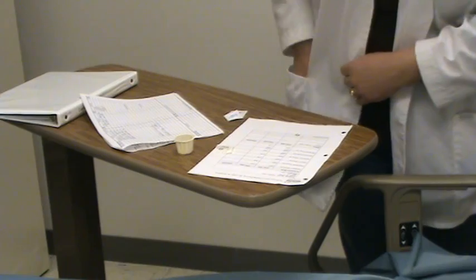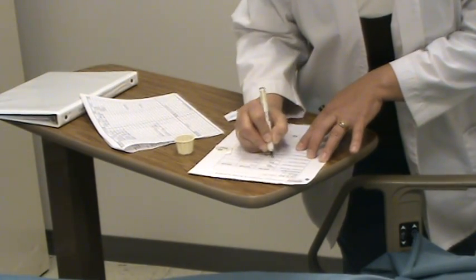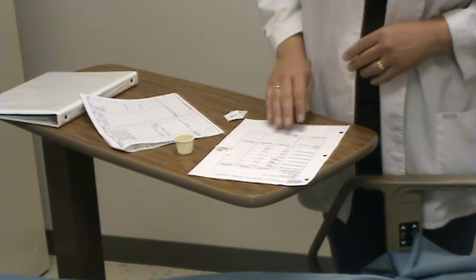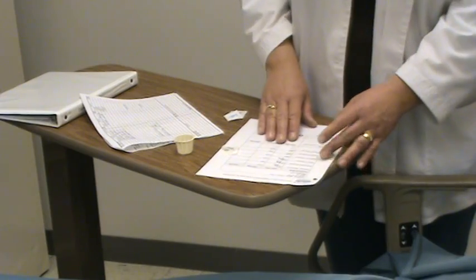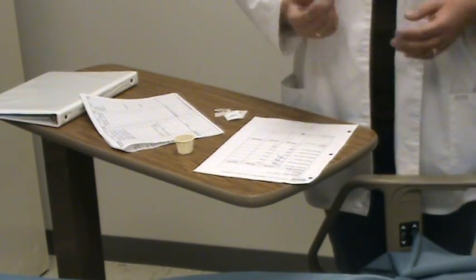After I've given the medications, I would chart right away that I gave them and that he took them and that he didn't hold them in his mouth. He swallowed them and there were no complications. So I've charted, and if I were to chart on the computer, I'd do that right now. So that completes the skill.